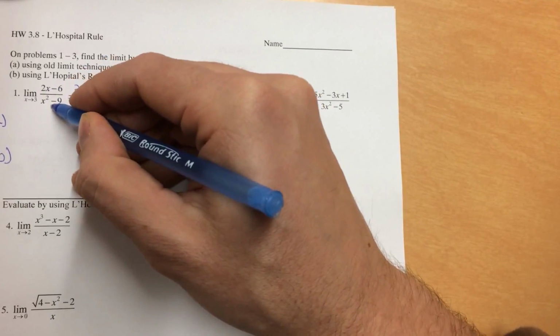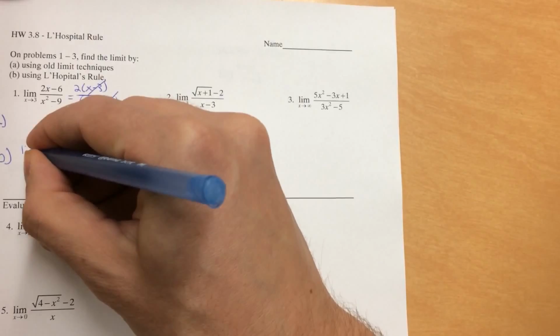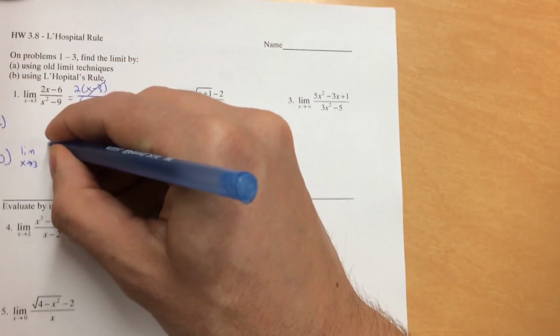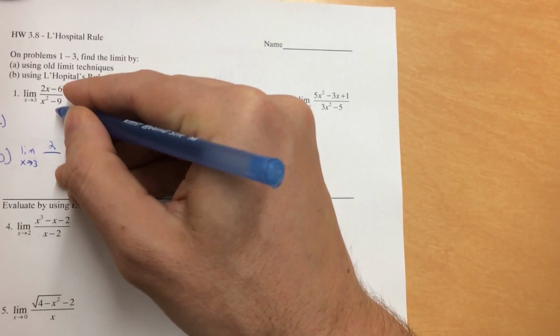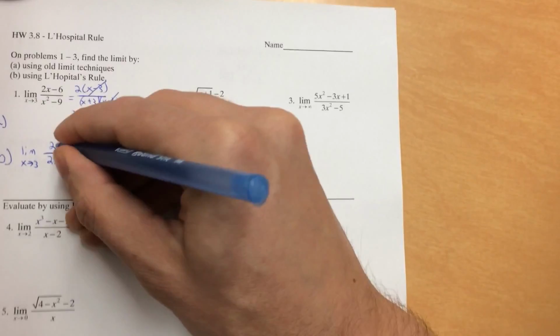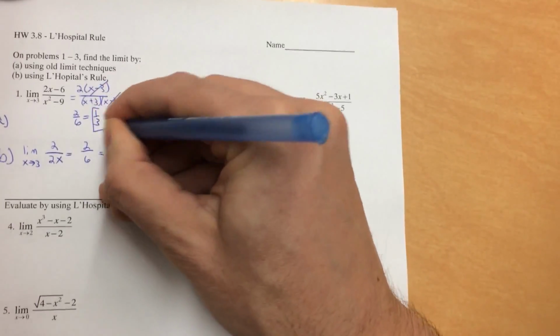We get 0 over 0, and so we can use L'Hopital's rule, and L'Hopital's rule says that it will still be the limit of the derivative of the top, which is 2, divided by the derivative of the bottom, which is 2x. And when we plug in 3, we get 2 over 6, which is 1/3.